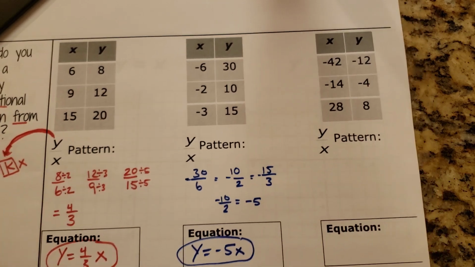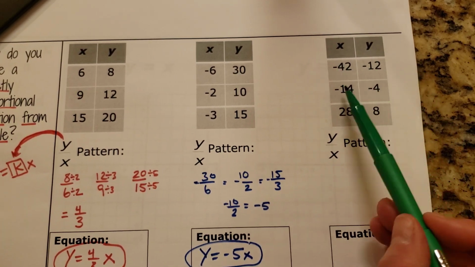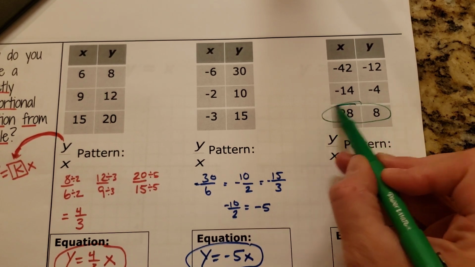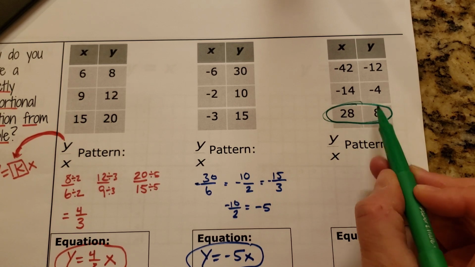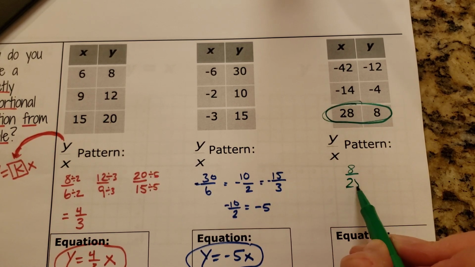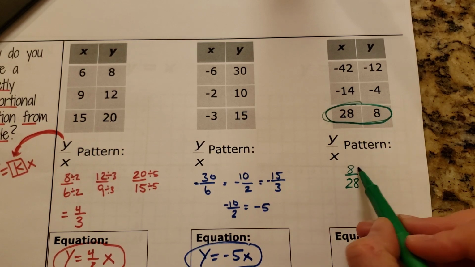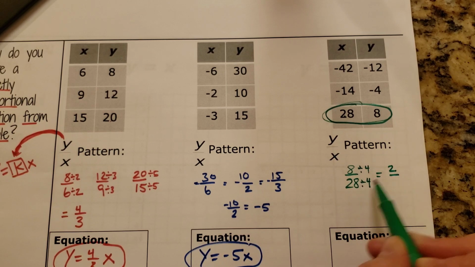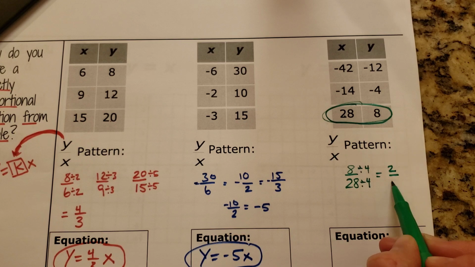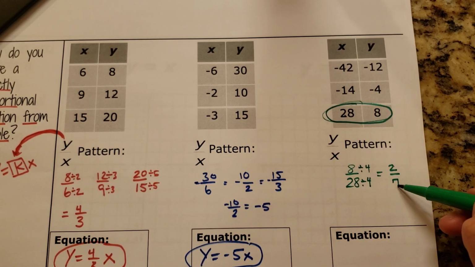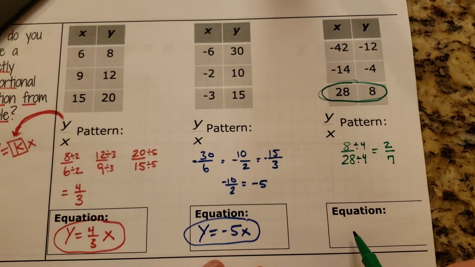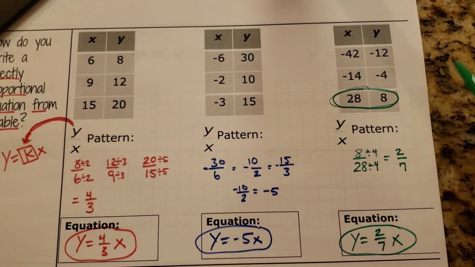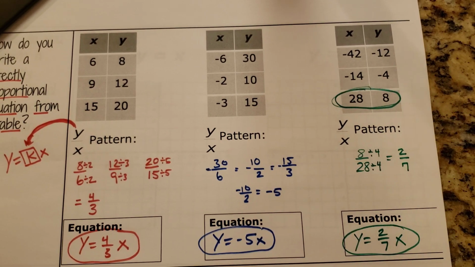Let's do one more. Now, we know that every y divided by x in this table is going to be exactly the same. So you really only have to take one. Maybe you pick the one that has positive numbers. And let's write y over x, 8 over 28. Then we can go ahead and simplify this. An 8 and a 28 are both divisible by 4. So 8 divided by 4 is 2, and 28 divided by 4 is 7. So I would have a slope of 2/7. So I could write the equation y equals 2/7 x. Okay, I only need to use one because all of the y divided by x patterns are going to be exactly the same.